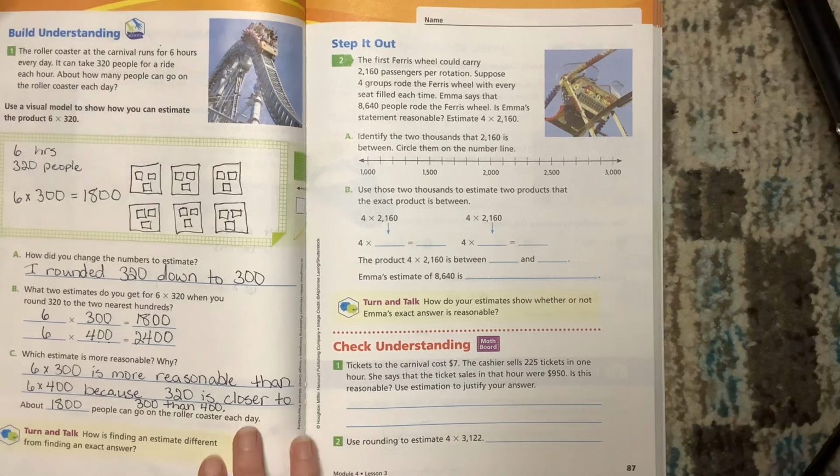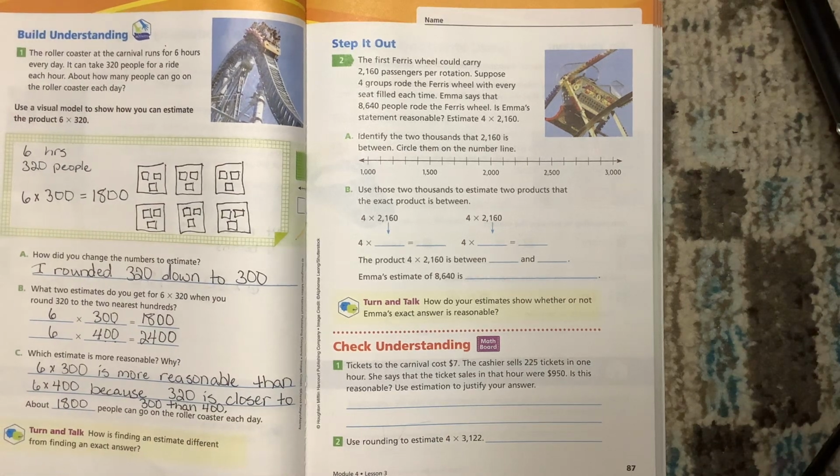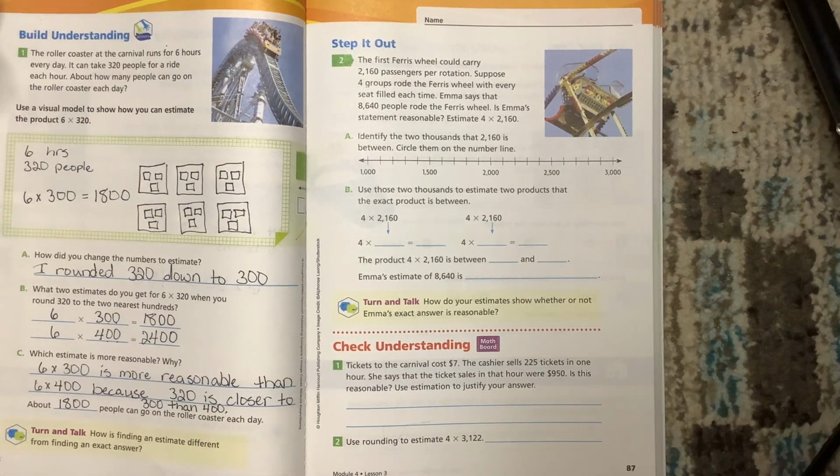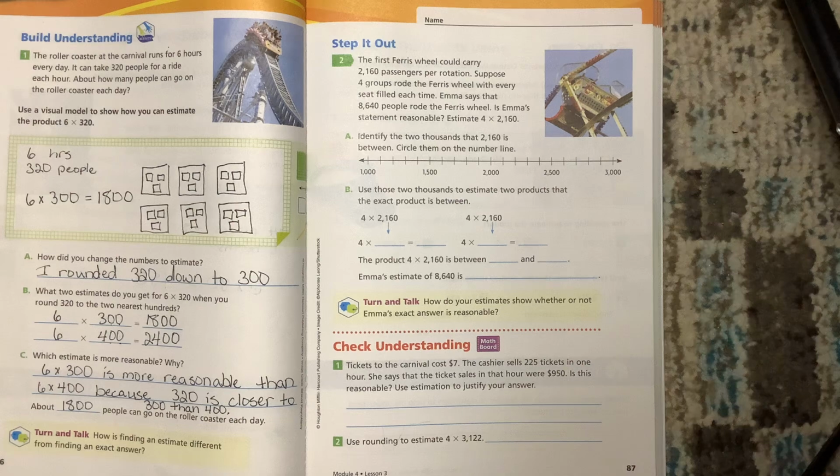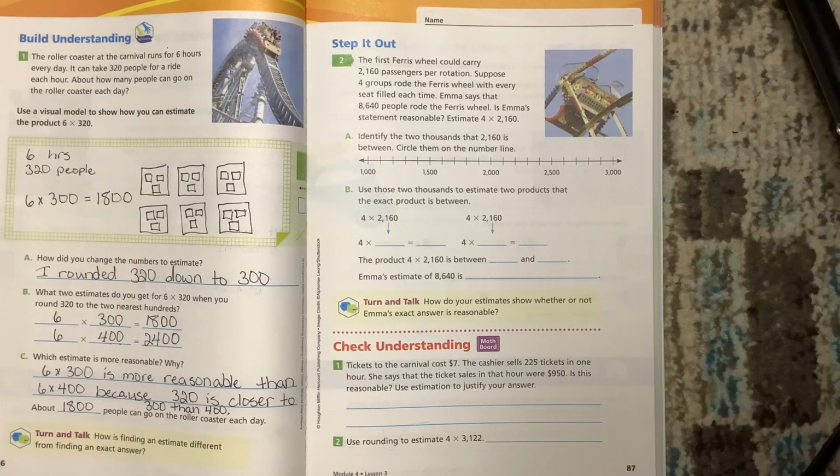All right, number 2, step it out. The first Ferris wheel could carry 2,160 passengers per rotation. Suppose 4 groups rode the Ferris wheel with every seat filled each time. Emma says that 8,640 people rode the Ferris wheel. Is Emma's statement reasonable? Estimate 4 times 2,160.